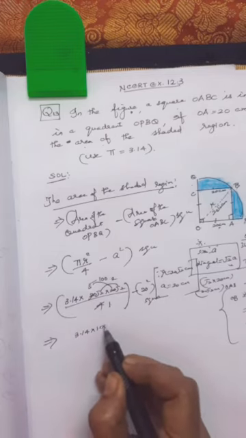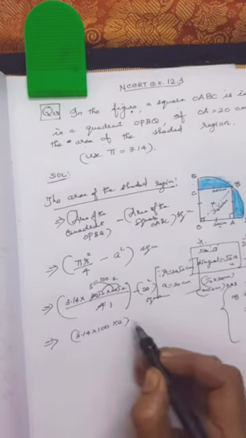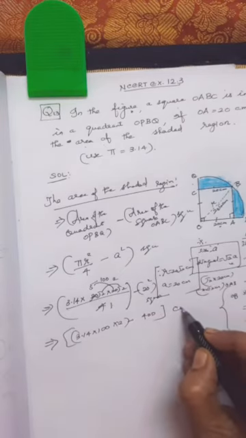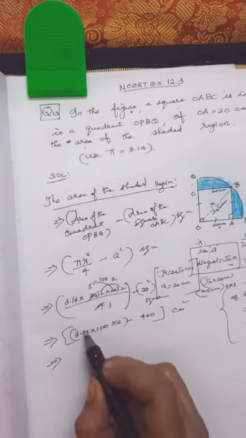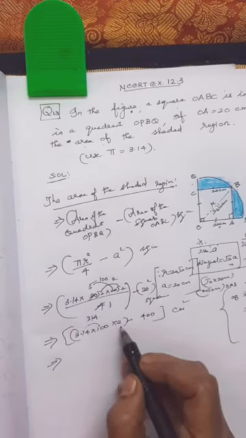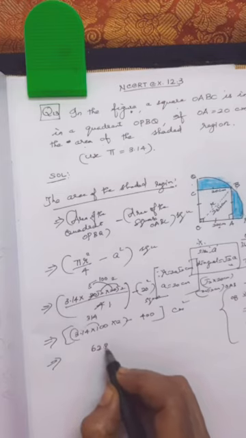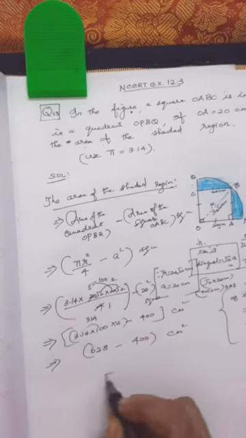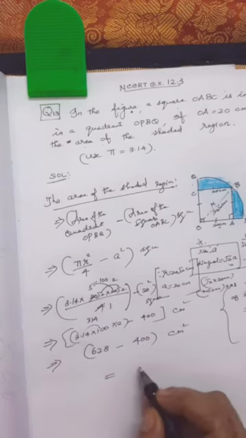So that is 3.14 into 100 into 2. 20 squared is how much? 400 centimeter squared. 3.14 into 100 is 314, into 2, that is 628, minus 400 centimeter squared. 628 minus 400 is how much?